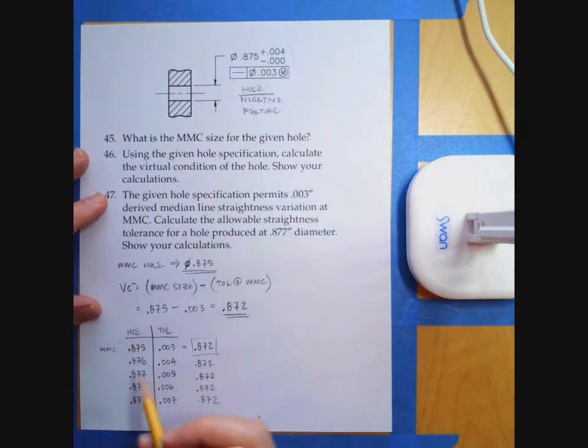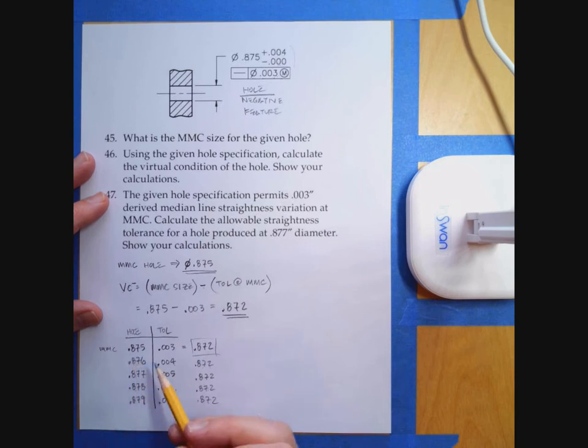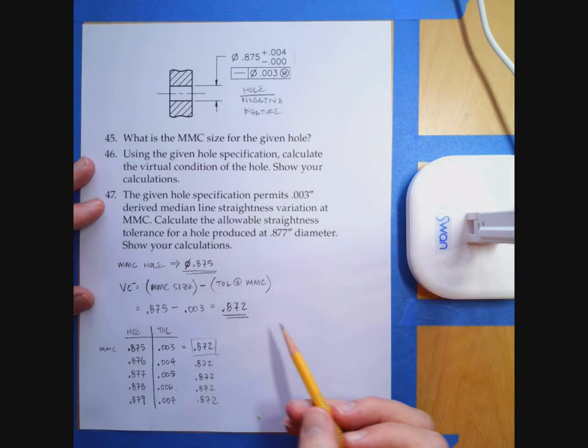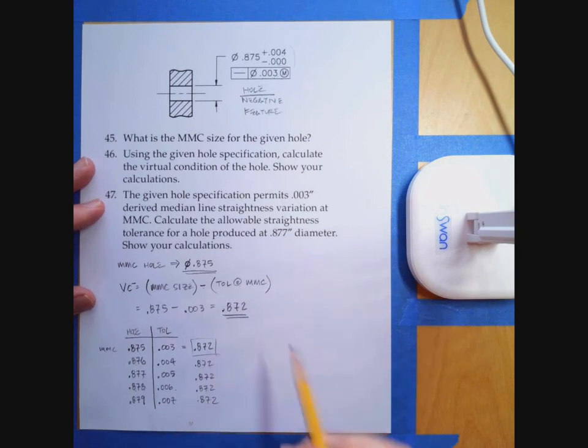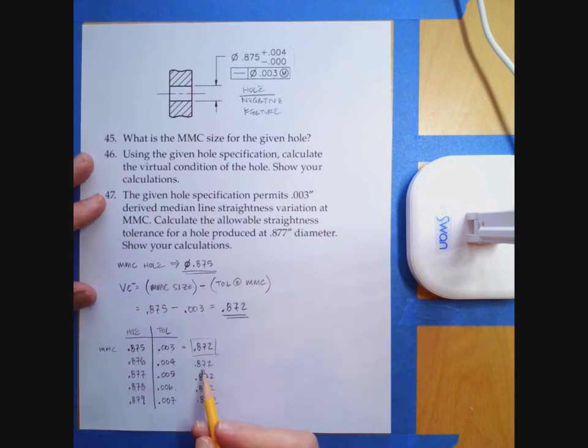Now, you might be wondering why that happens. Well, think about it this way. If you produce a hole at its MMC size, therefore its smallest size, how easy is it going to be to get a pin of size 872 through it? Well, it's going to be pretty difficult, and we're only going to have 3 thou of tolerance, right? But if we have this 872 pin, and we try to get it into an 876 hole, oh, look, we got a little bit more room.